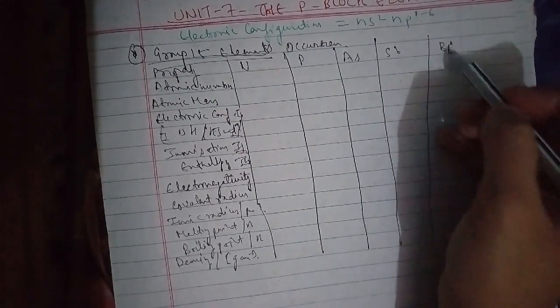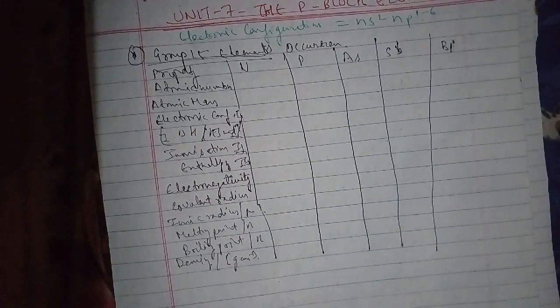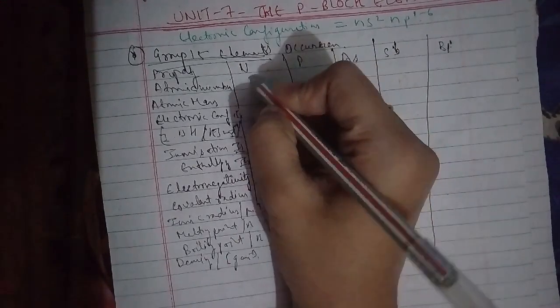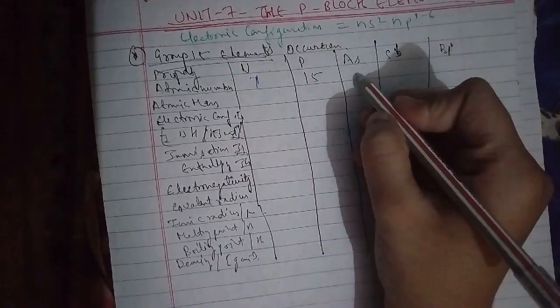So on that basis, the atomic number for N is 7, P is 15, arsenic is 33, 51, 83.